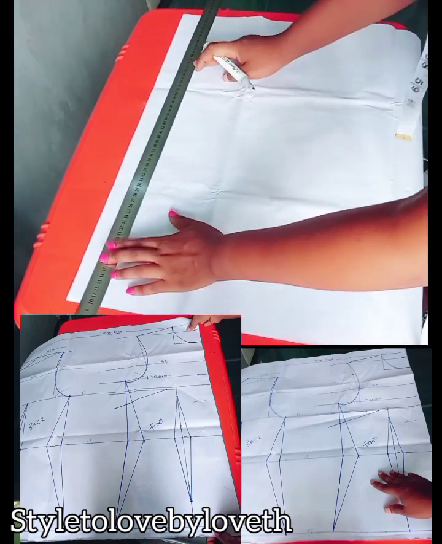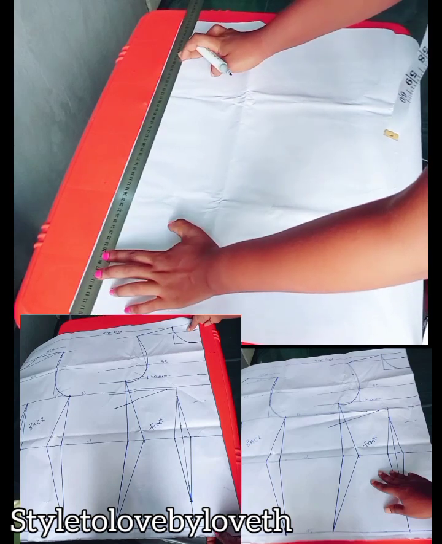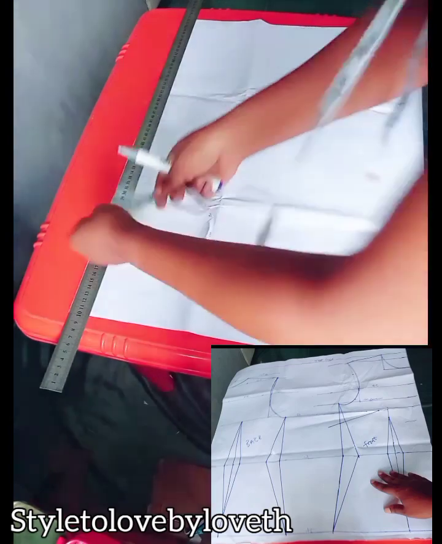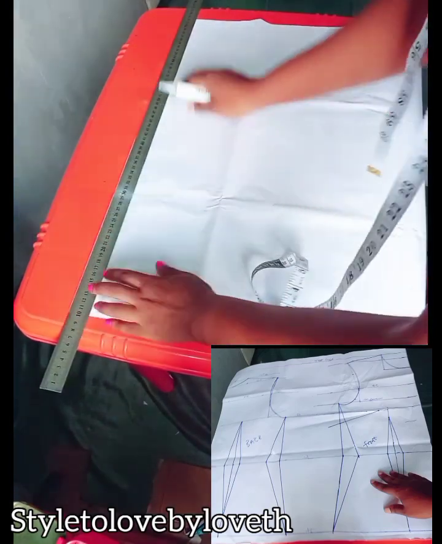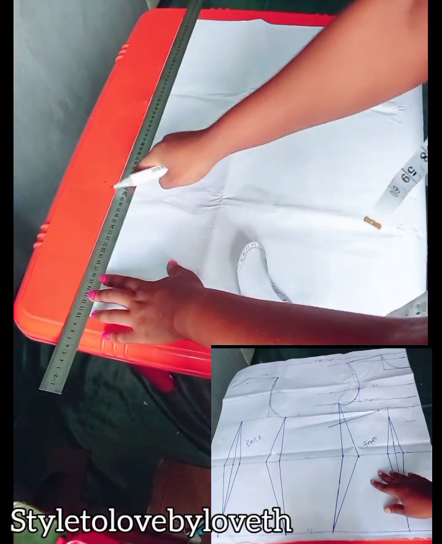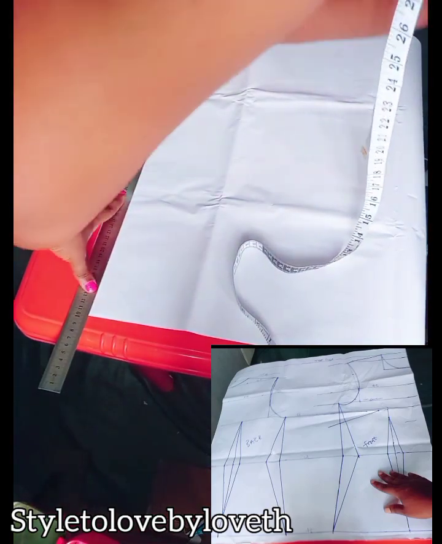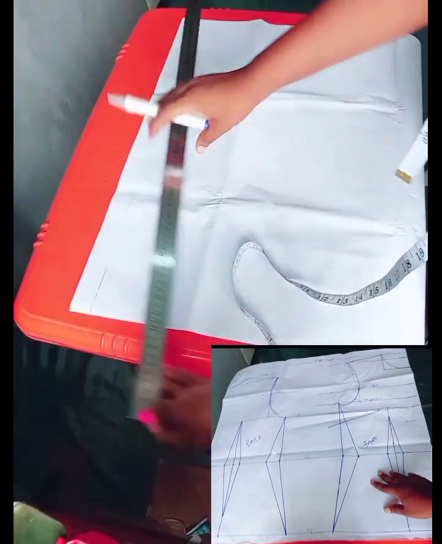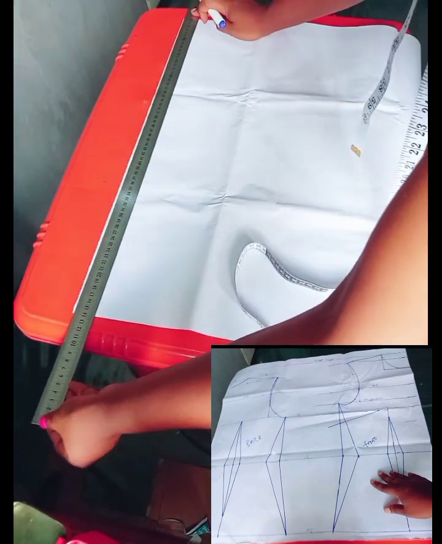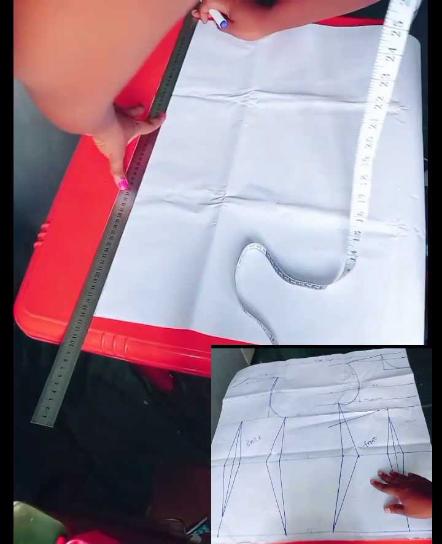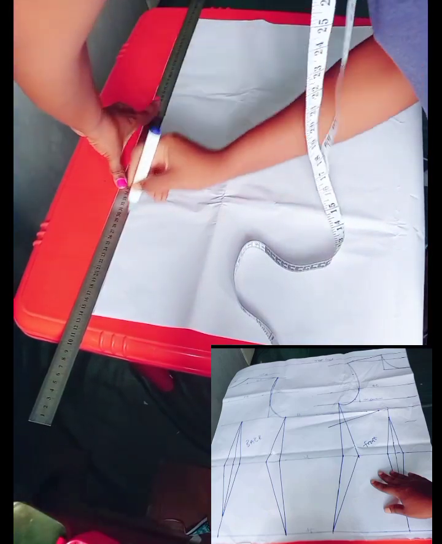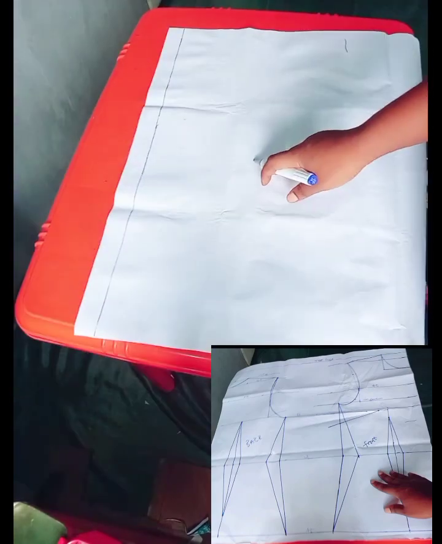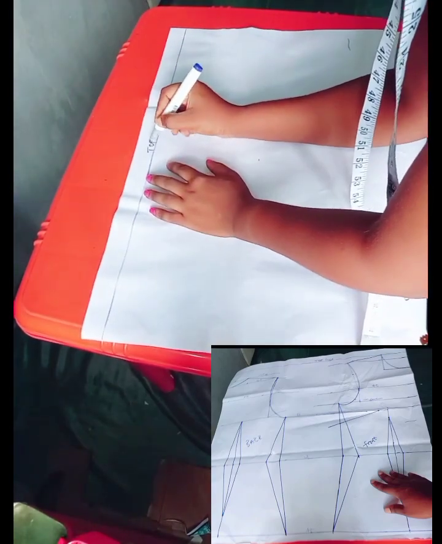So I'm going to use this ruler right now to get my top line. You can go for just 1 inch for your top line. The top line becomes the shoulder line. That's the second name for it, the shoulder line. So you can make use of 1 inch or 2 inch to get it. I'm just using this ruler, the exact measurement of the ruler, to get mine. So I name it top line.